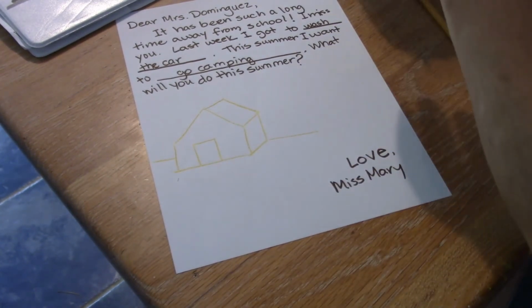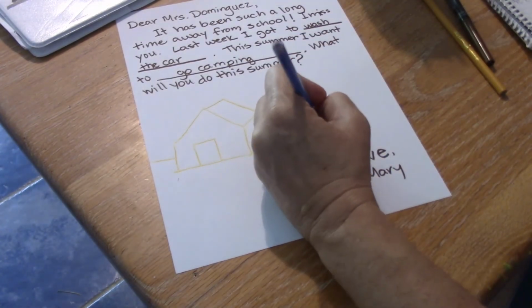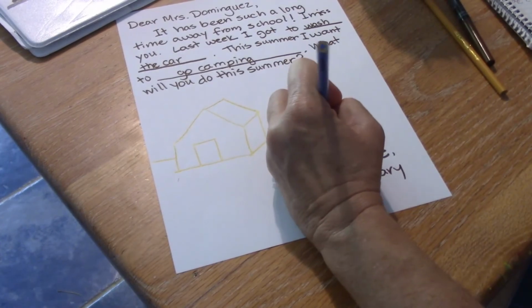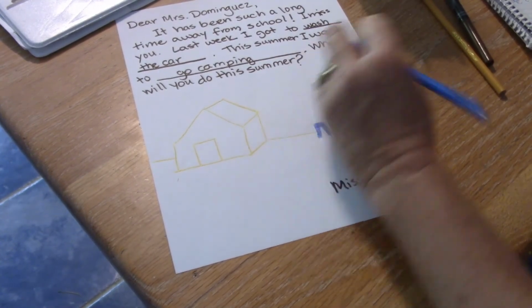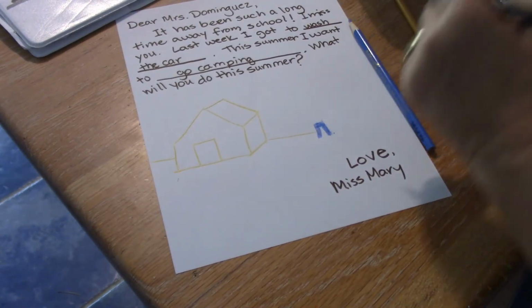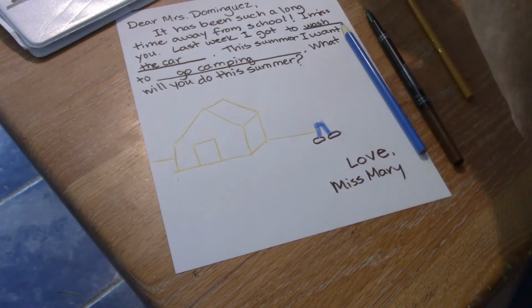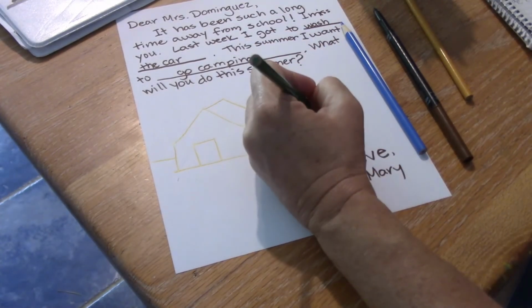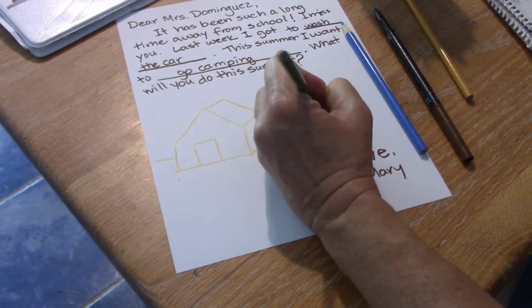I will draw Miss Mary standing in her blue jeans, because when I go camping, I'm comfortable in my blue jeans. And my tennis shoes. Oh, I'll grab my markers for that. Got my tennis shoes. And let's see, maybe when I go camping, I'll have a green shirt on. That's just the color I grabbed.